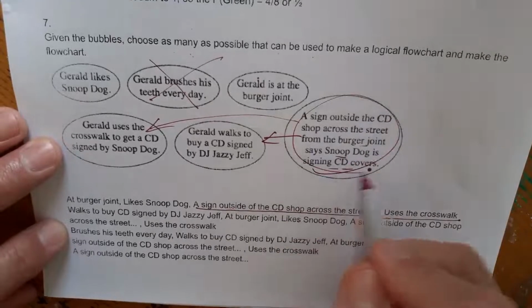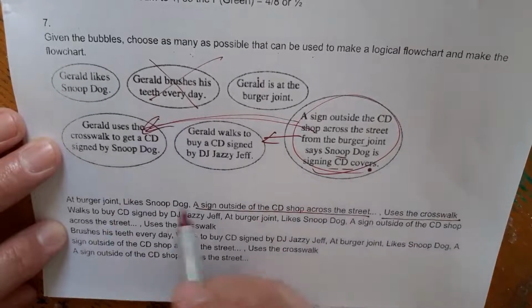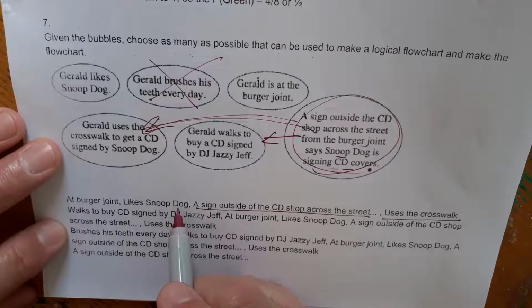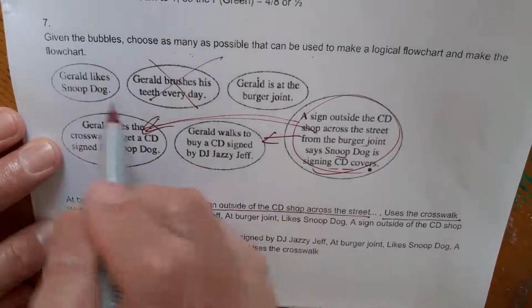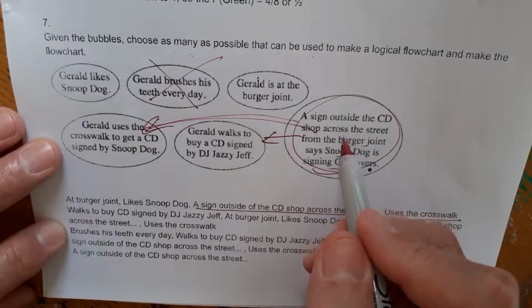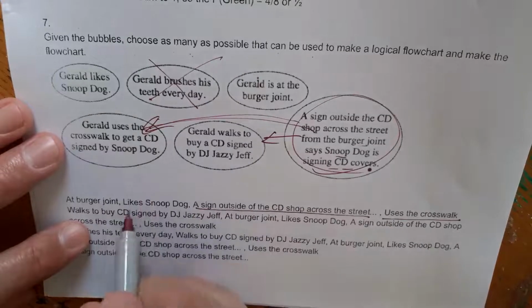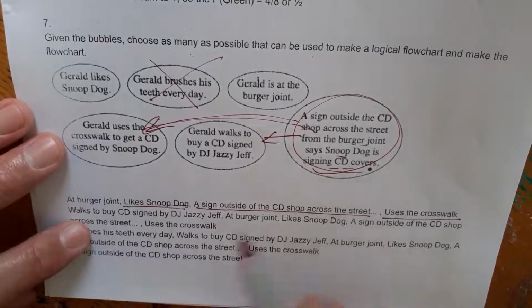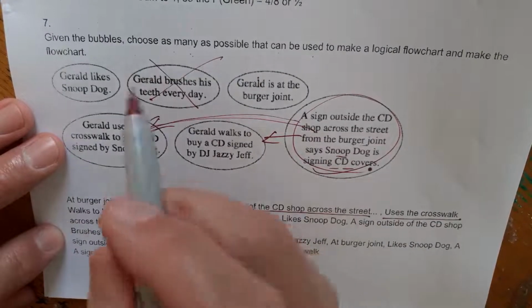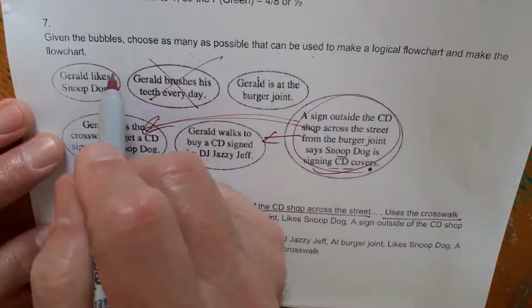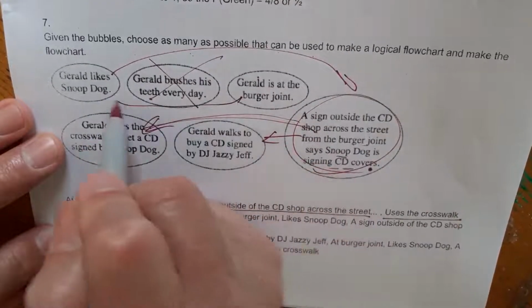Hey, so I like this going to this one, right? What do they have before this? Gerald likes Snoop Dogg. Would this be before the sign outside the CD shop across the street from the burger joint? So I kind of see where they're going with this, and I'm going back from this answer right here, right? So this would have to be before this one, and this would have to be before this one.